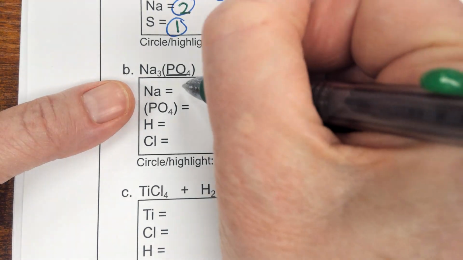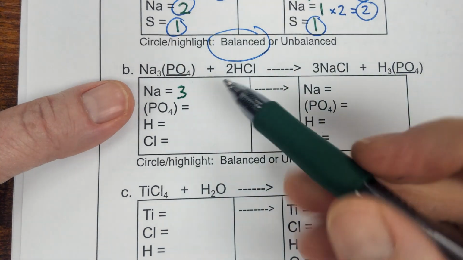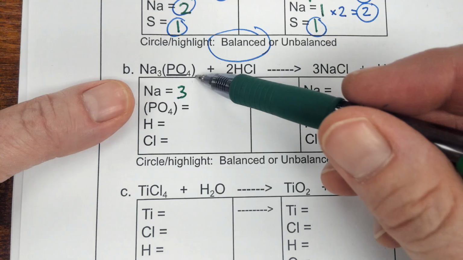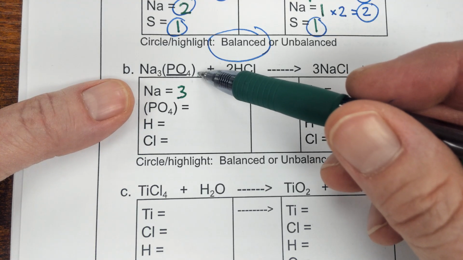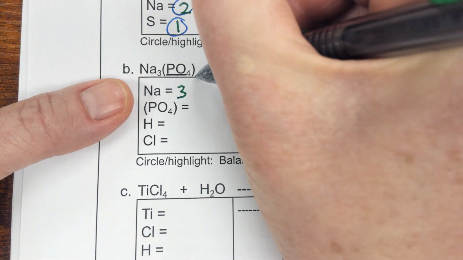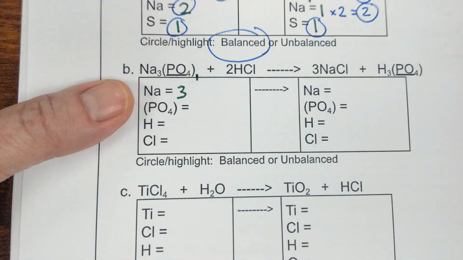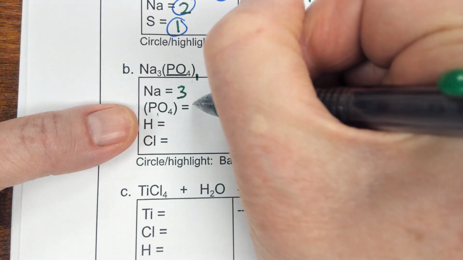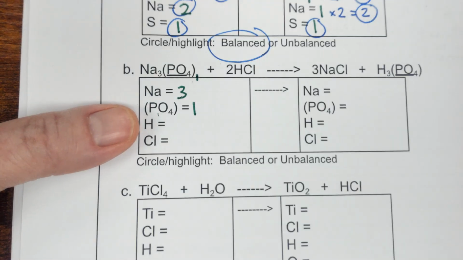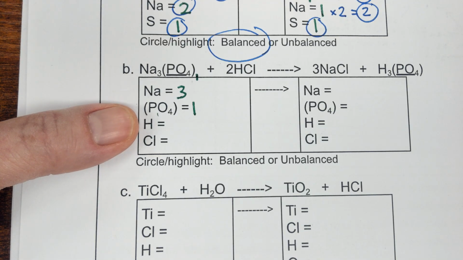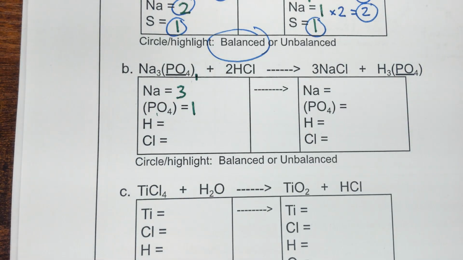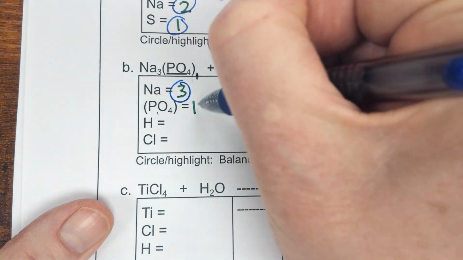Na is a 3. Now, this one's a little tricky. I said look outside the parentheses when we have these polyatomic ions. If there is no subscript, then it is a 1. All right, so we don't care about anything inside the parentheses. We're just going to set this whole thing equal to 1. That means we have 1 copy of PO4. All right, no coefficient there, so those are my totals.